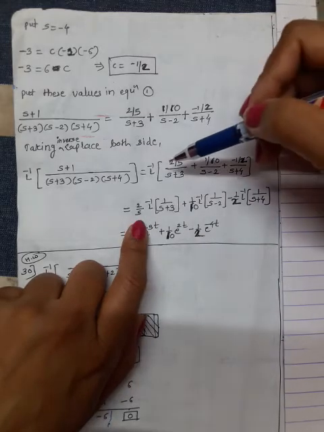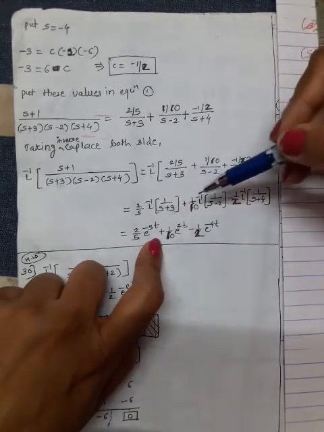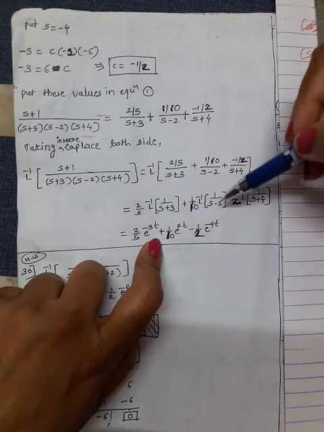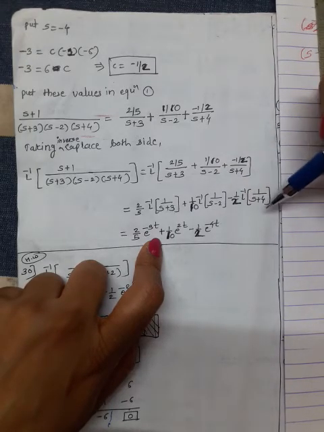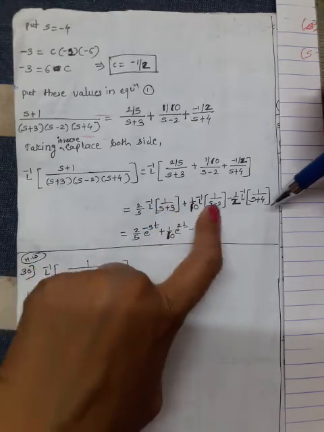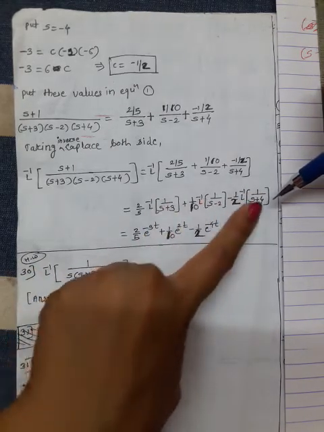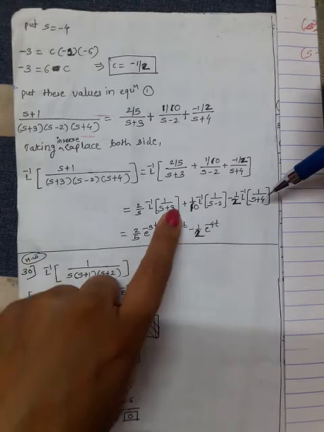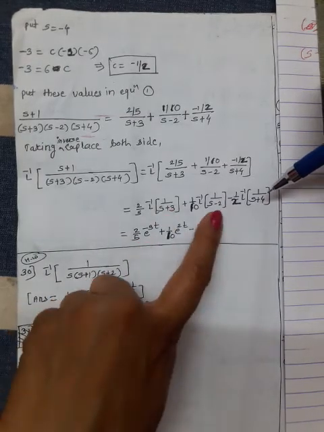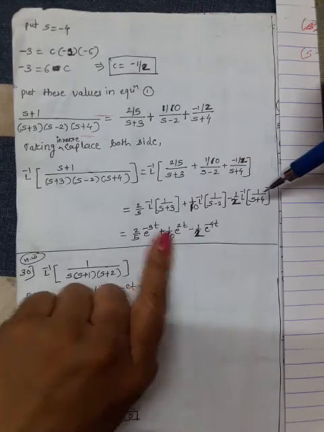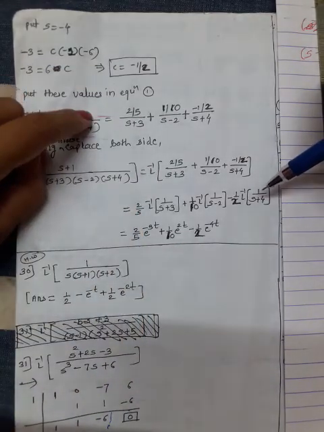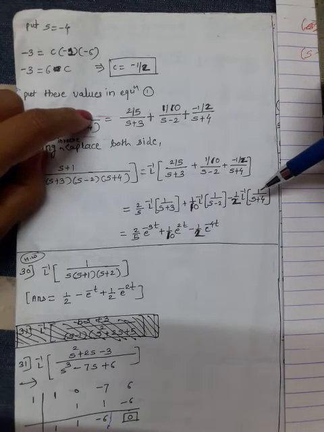We get 2 by 5 L inverse of 1 upon s plus 3, plus 1 by 10 L inverse of 1 upon s minus 2, plus minus 1 by 2 L inverse of 1 upon s plus 4. And these three are simple terms. L inverse of these is e raised to minus 3t, e raised to plus 2t, and e raised to minus 4t. This is called the partial fraction method, type 1, for the case where the denominator contains all linear factors.